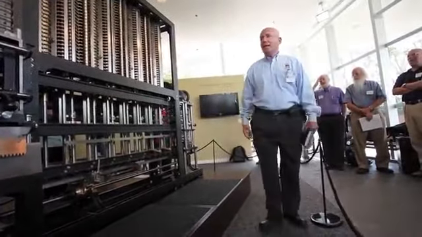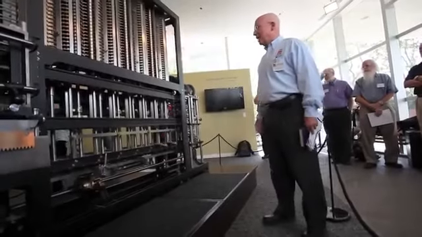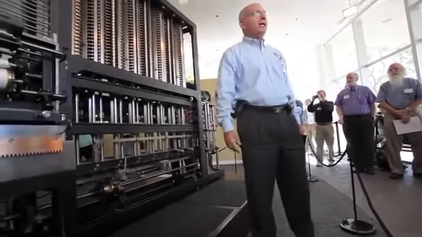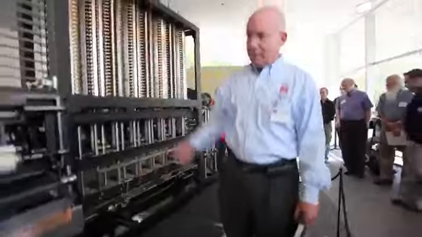Okay, now we're going to go around the back, and Julie's going to crank it some more, and we can look at one of the more mesmerizing parts of this machine. So let's go around back.